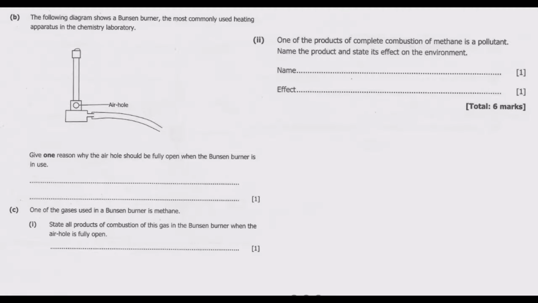Question B. The following diagram shows a Bunsen burner, the most commonly used heating apparatus in the chemistry laboratory. Give one reason why the air hole should be fully open when the Bunsen burner is in use.